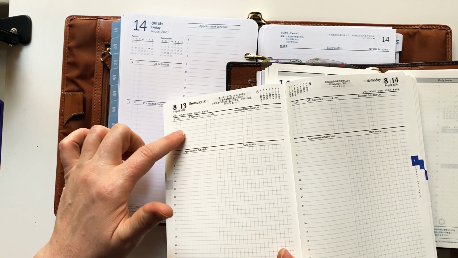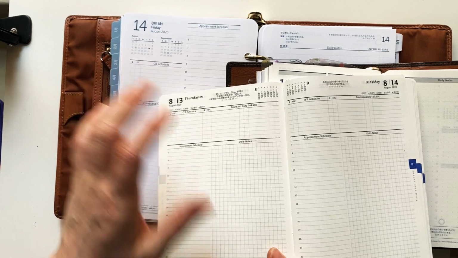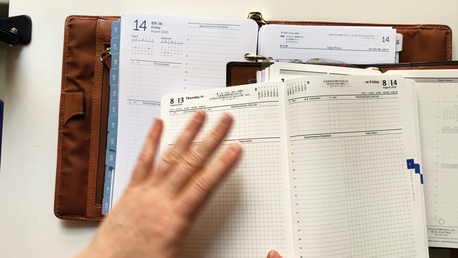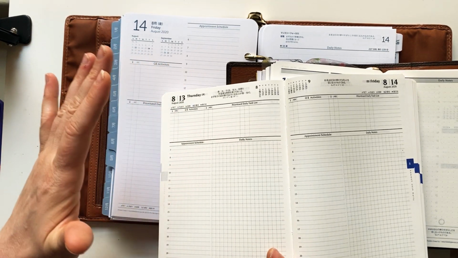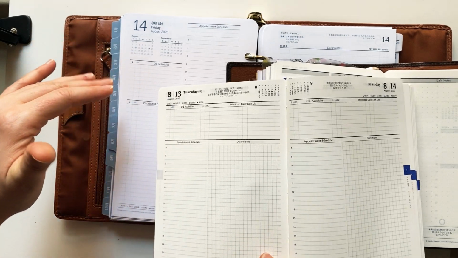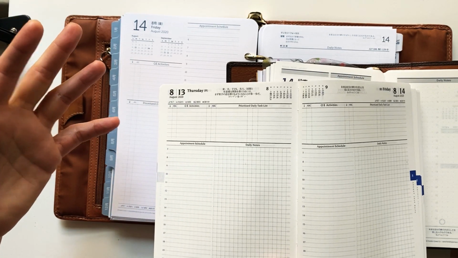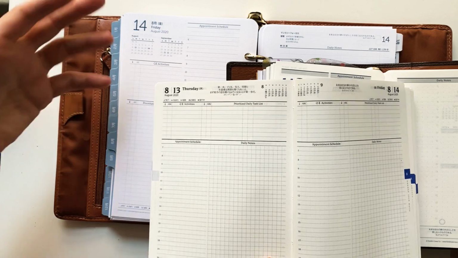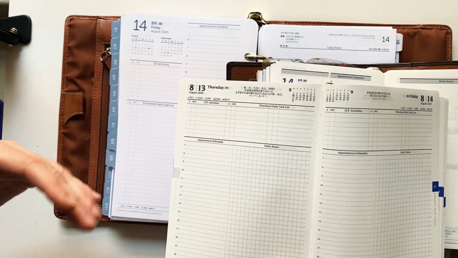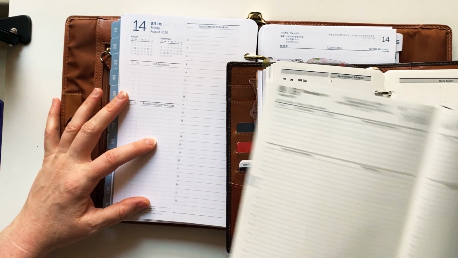I vaguely explained the quadrants and I got the axes wrong in this video, so I plan on doing a better video on the quadrants, but it's effectively a way to strategize what to focus on in the Franklin Covey world. And then you get a section for tasks, right?